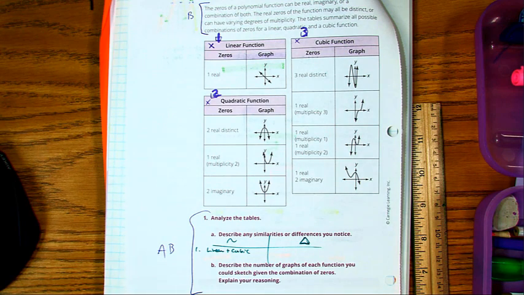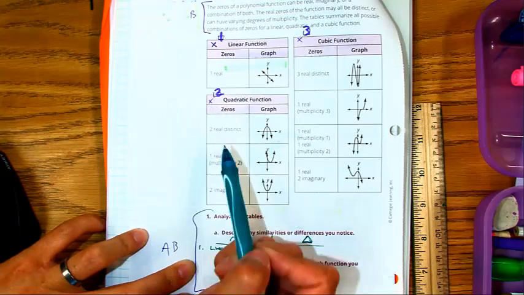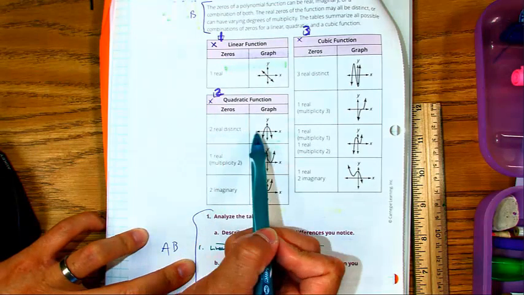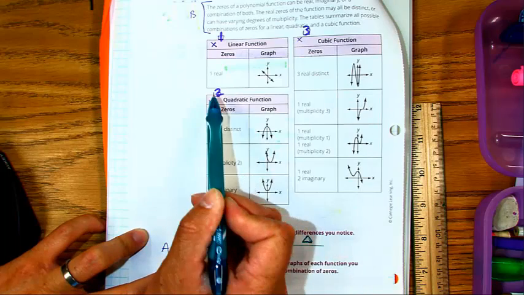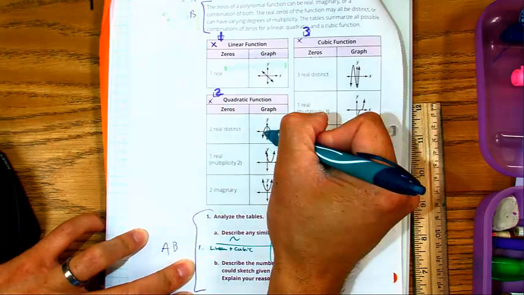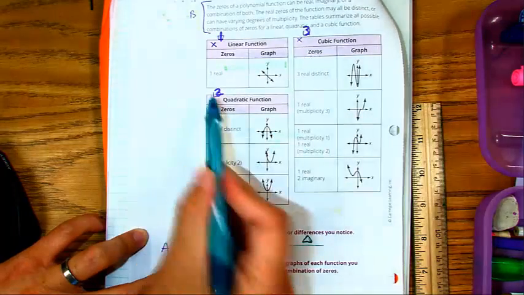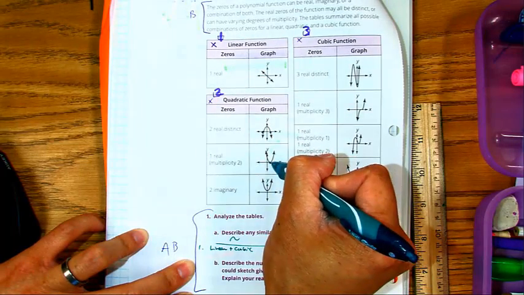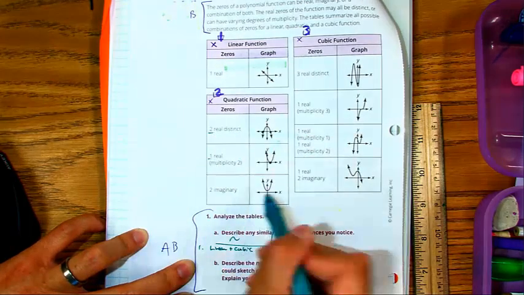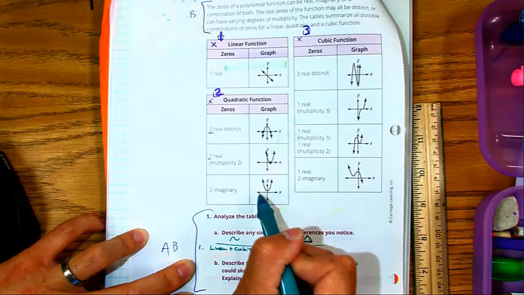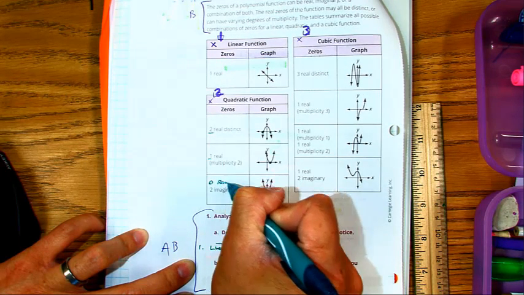Okay, how about this one? I noticed that the most amount of x-intercepts is associated with their degree. Count with me. Ready, set, go. So this one is 2. This one is 1. How about this one? Does it touch the x-intercept? No. Okay, so here we would say 0 reals and 2 imaginary.